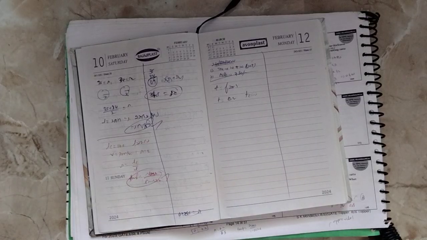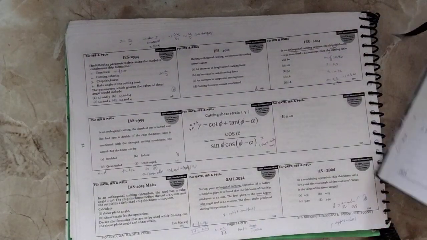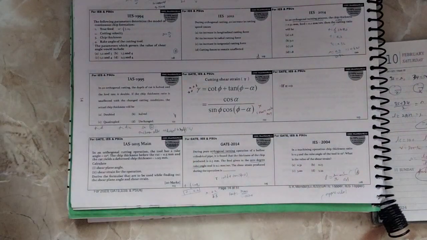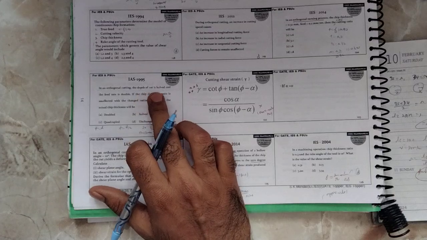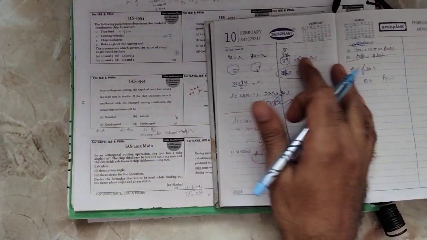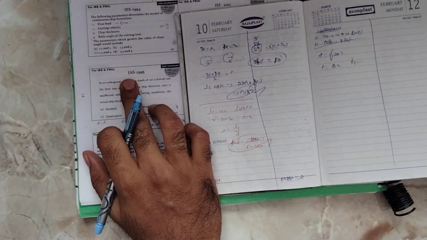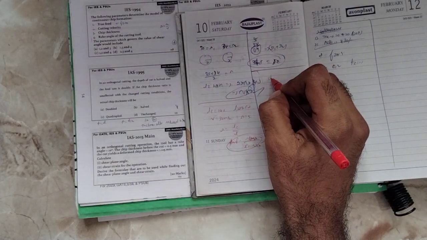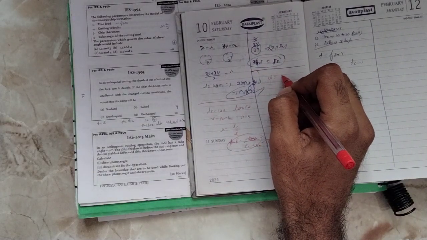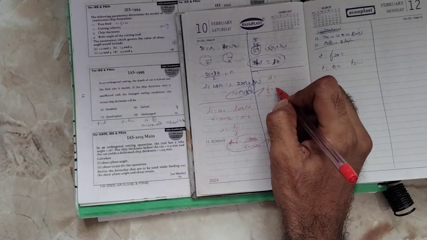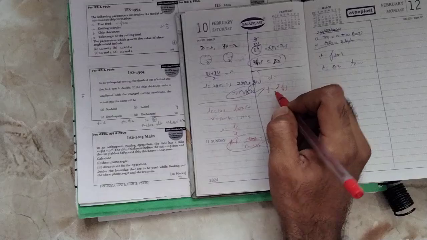So the next thing, guys, it is orthogonal cutting. In orthogonal cutting, the depth of cut is halved. Let us try this one. The depth of cut is halved, and the feed rate is doubled, 2 times f.